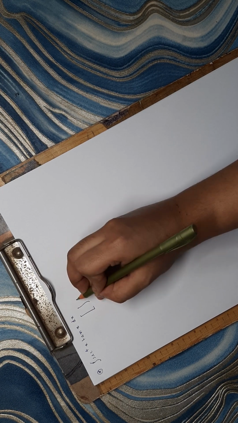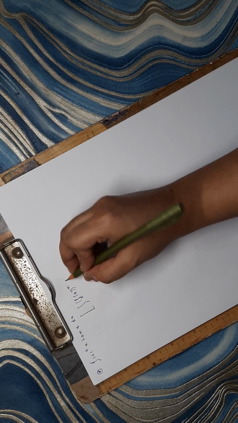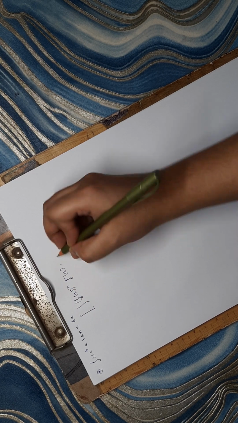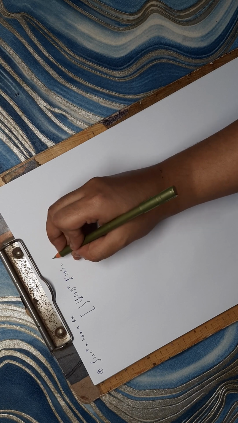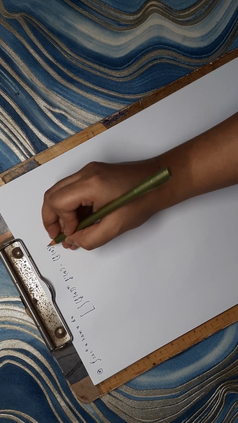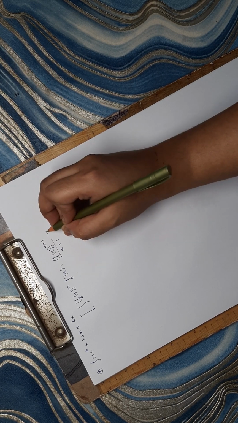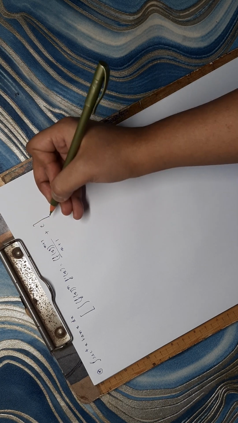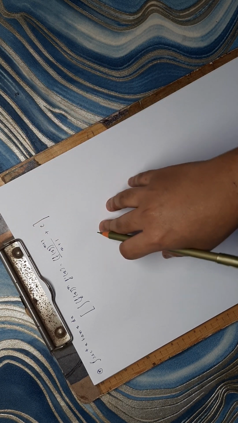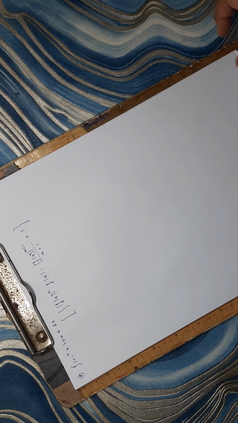The formula was that the integration of f of x to the power n times f dash x dx is equal to f of x to the power n plus 1 divided by n plus 1, plus c. So this was the formula, and we will be using it to solve the subsequent problems here.